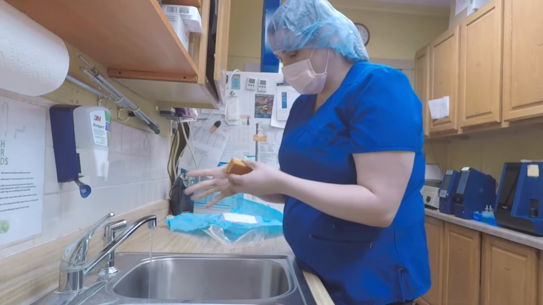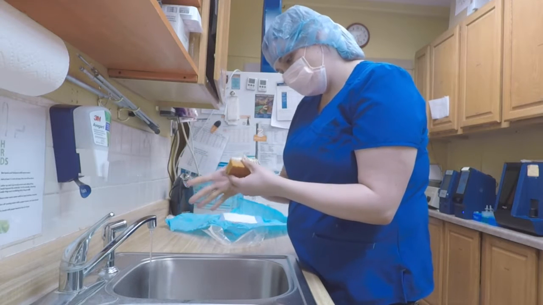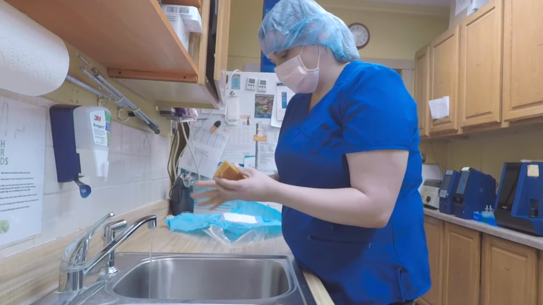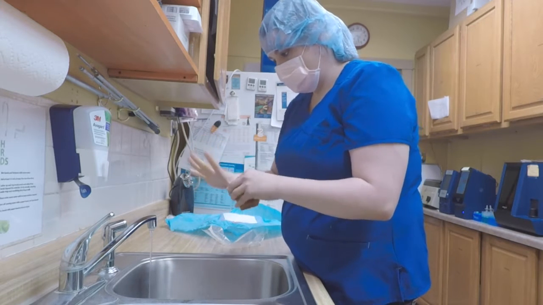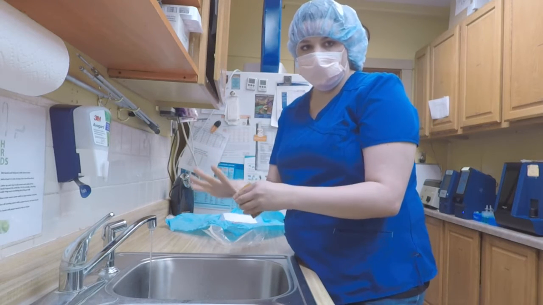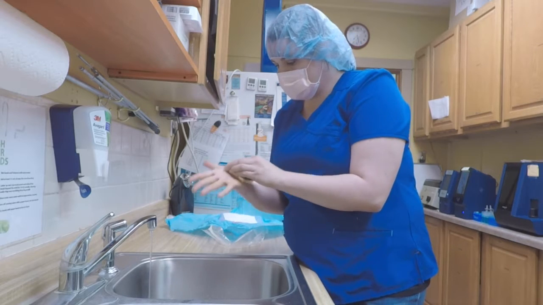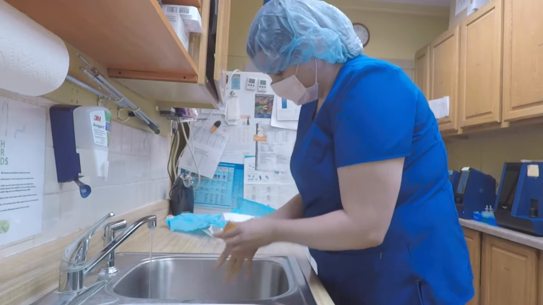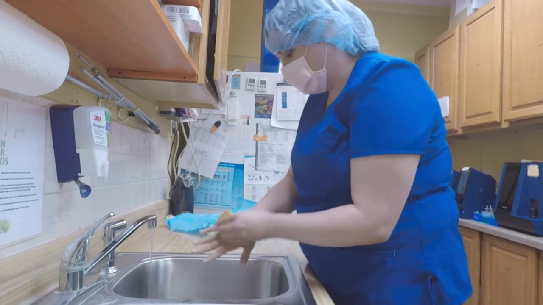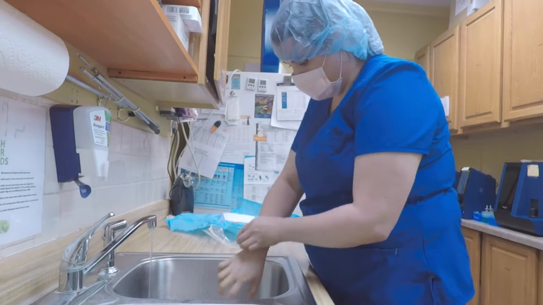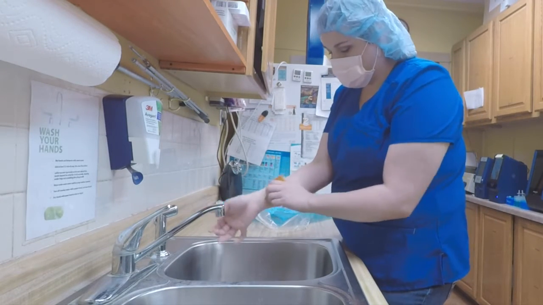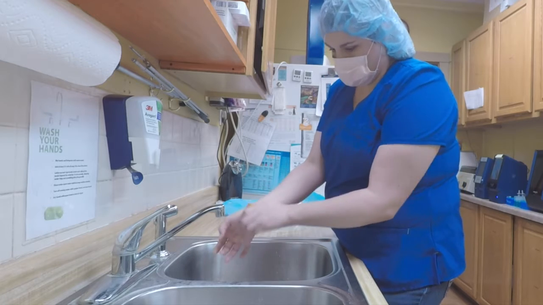And then go to your thumb. And then the base of your hand. And the back of your hand. Okay. And then you want to do your arm on one side 10 times.